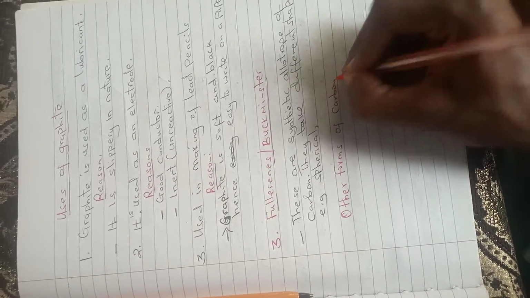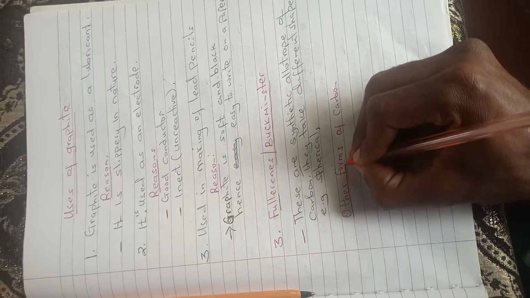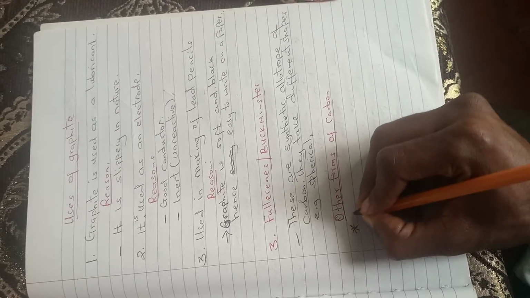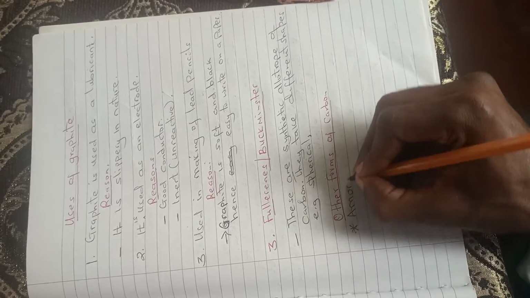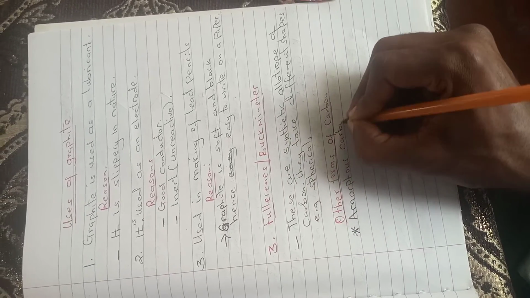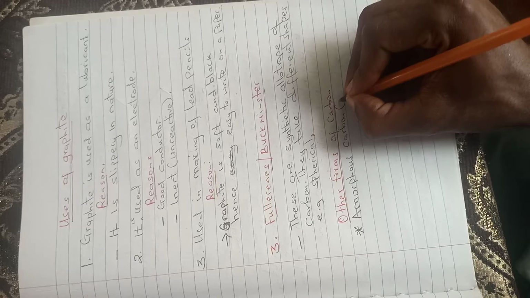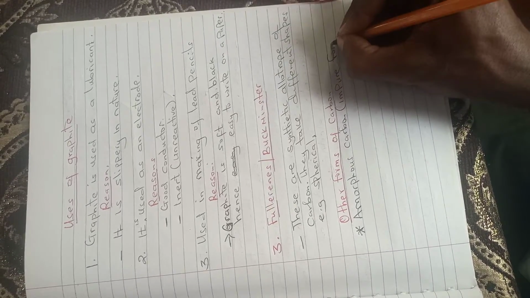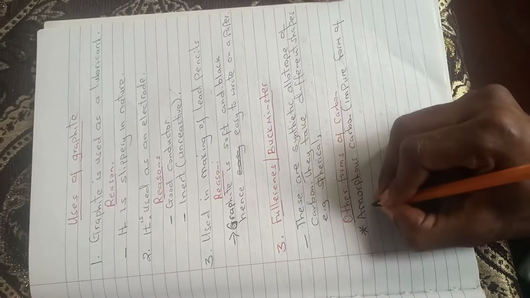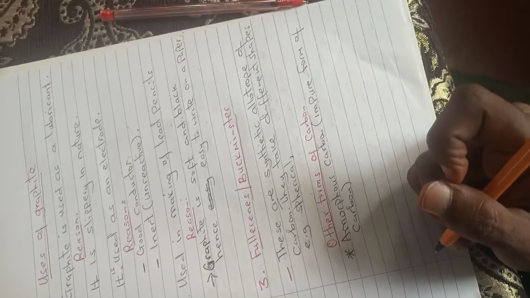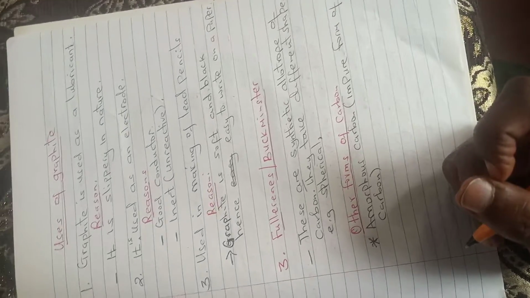These are non-crystalline or impure forms of carbon. And one of these we call amorphous carbon. Amorphous carbon is the impure form of carbon.